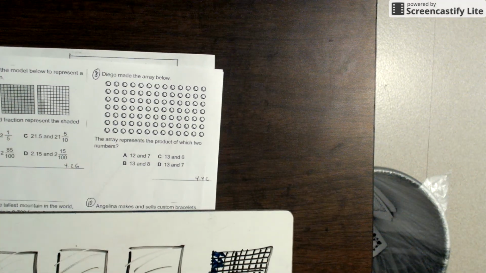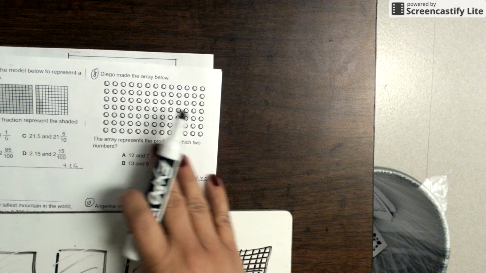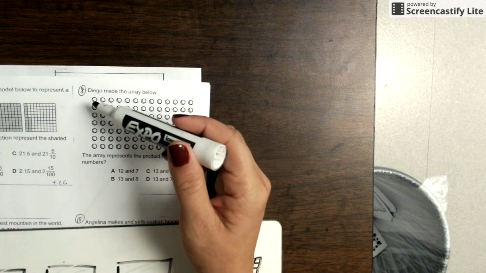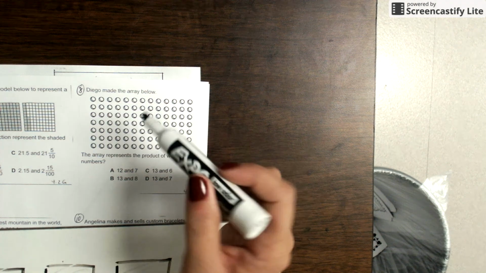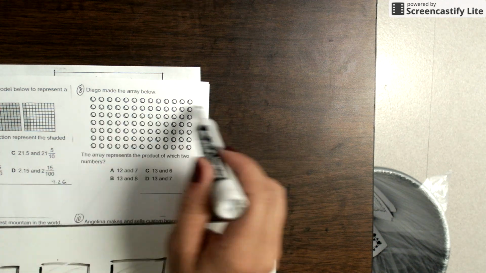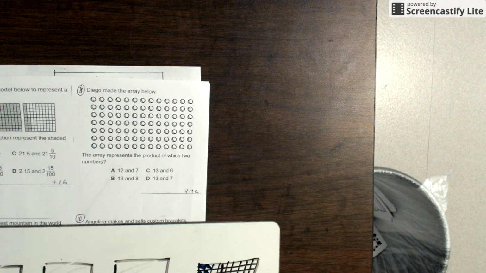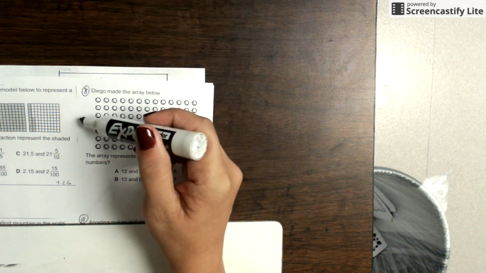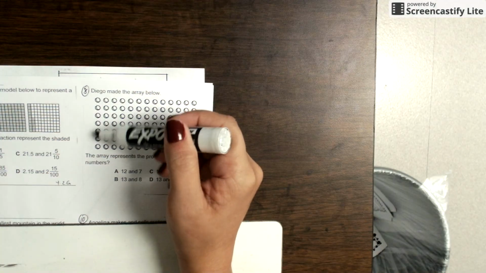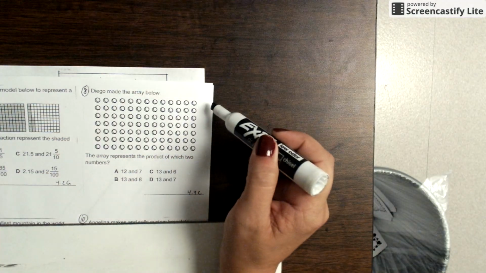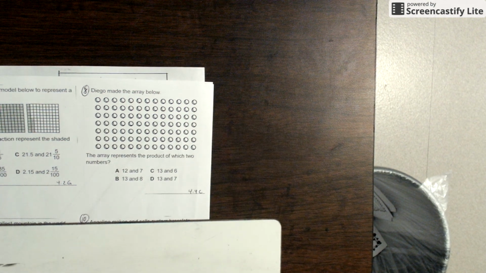On number 8, it's an array. So you have to think about how many you would need to count going up and down in a column and how many are going across in a row, and that represents your factors. So just make sure that you're counting and labeling. Label how many of these little circles are going up and down in a column, and then count how many are going across in a row and label that, and then look for the answer that matches that.